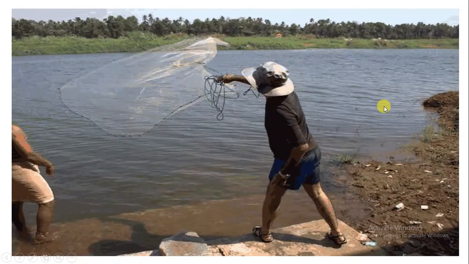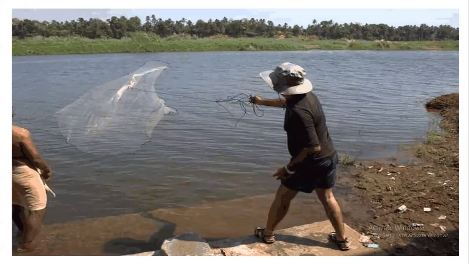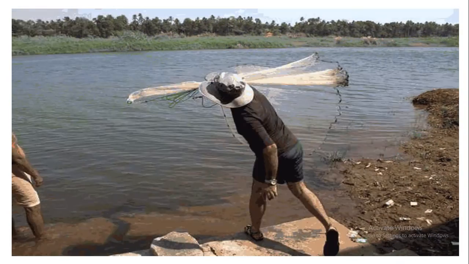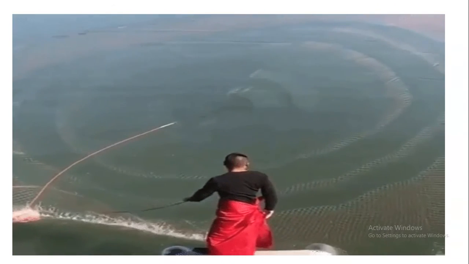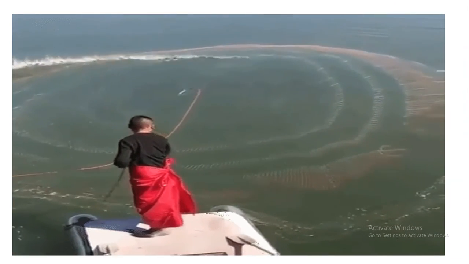So here in this video you can see how the cast net is being used. In this way you will see an umbrella-shaped appearance of this cast net.